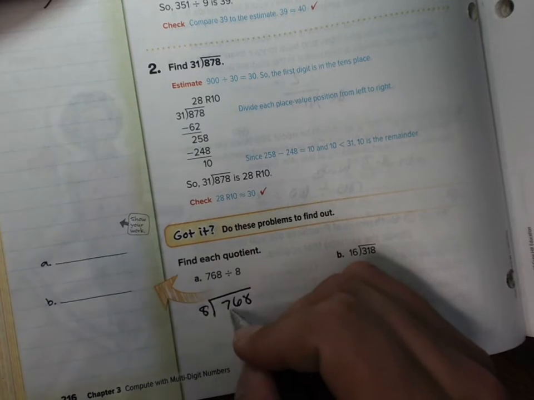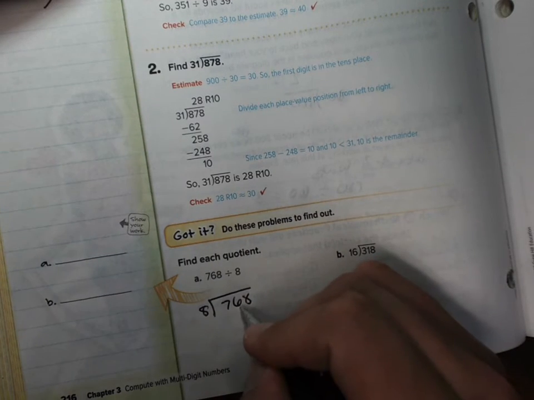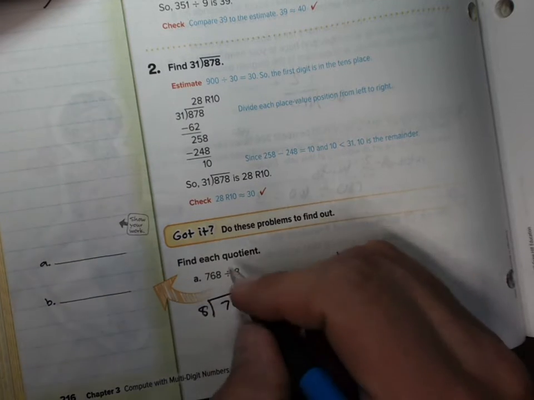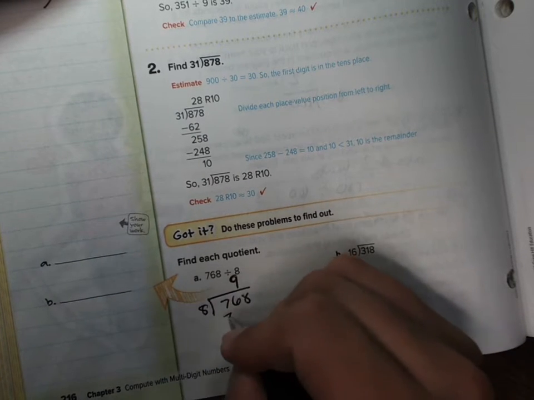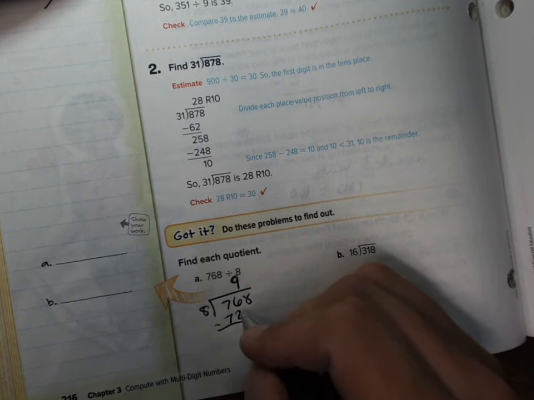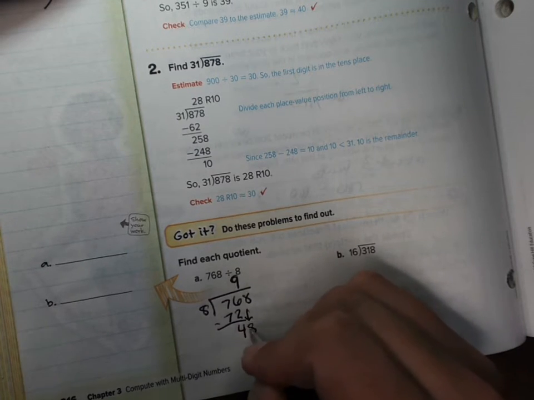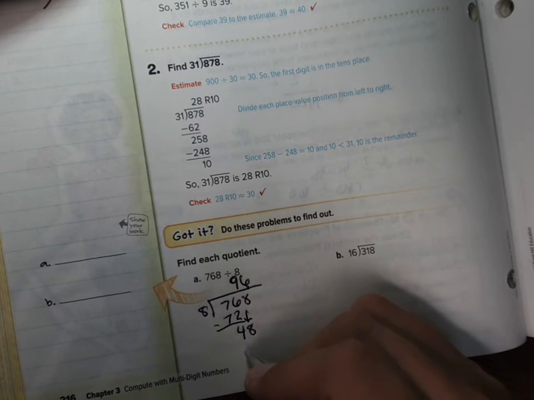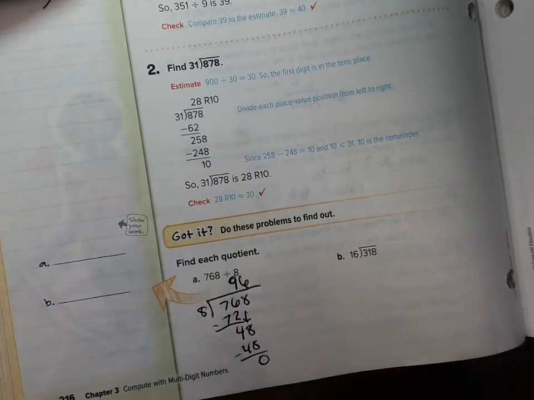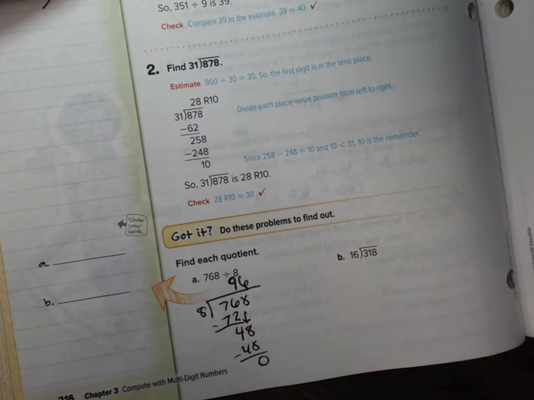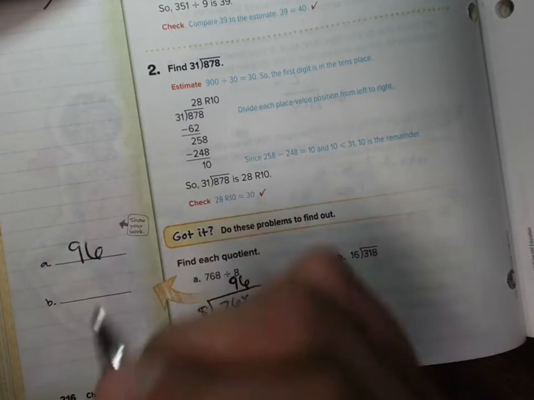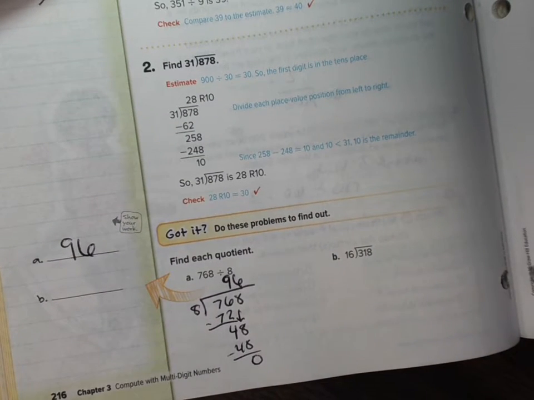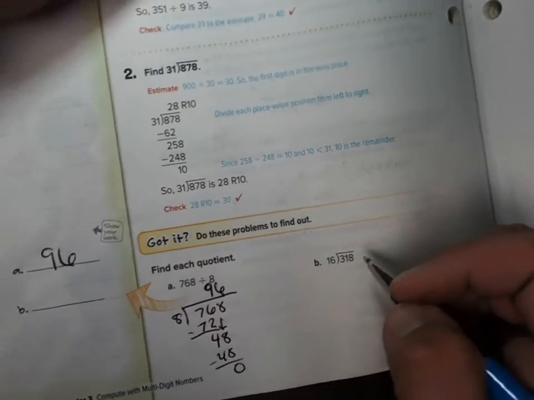So 8 doesn't go into 7, but it does go into 76. So we gotta get as close as we can. Well, that's 9. Because that's 72. So we subtract. We get 4. Bring down your 8. So 8 goes into 48 6 times. 6 times 8 is 48. We have a 0. We're done. We don't have a remainder, so our quotient is 96. That's our answer.